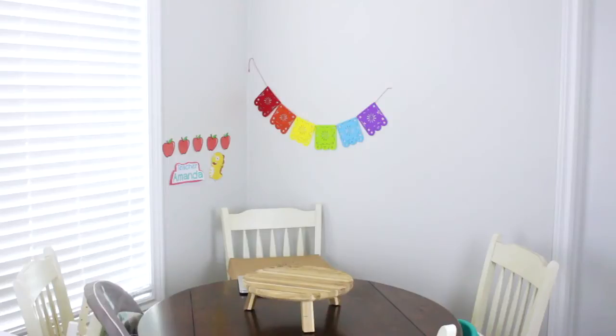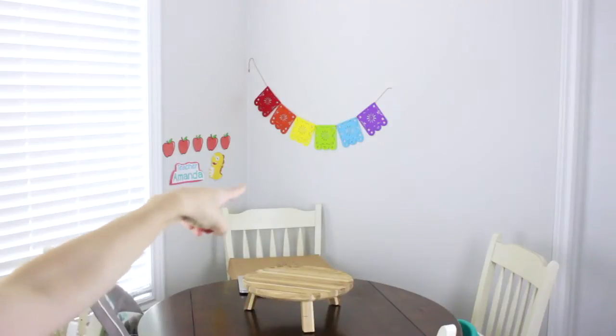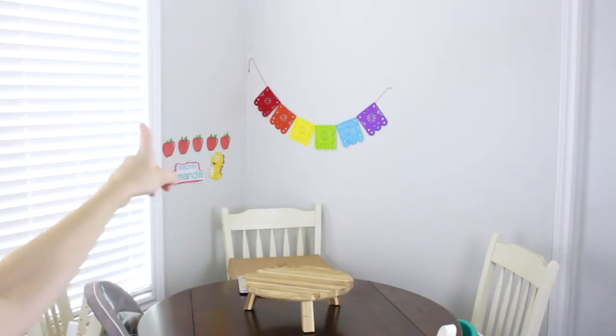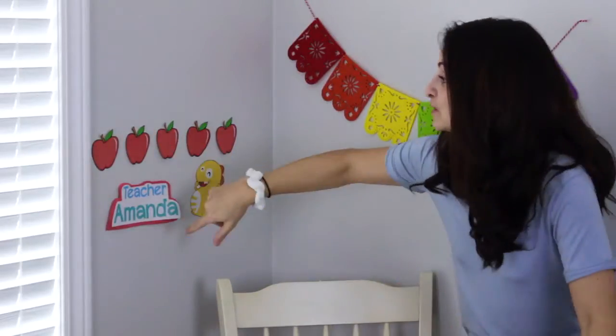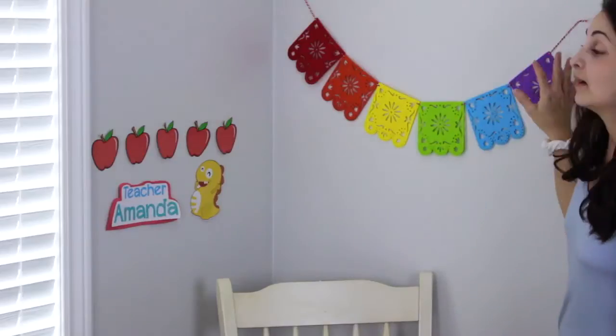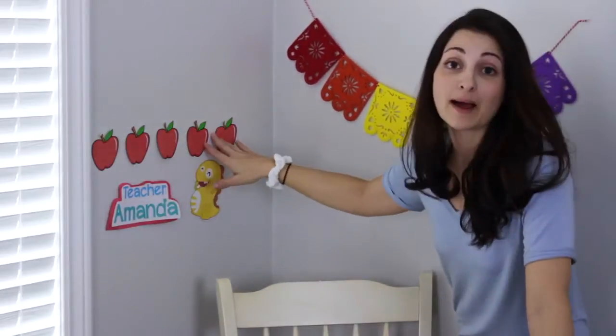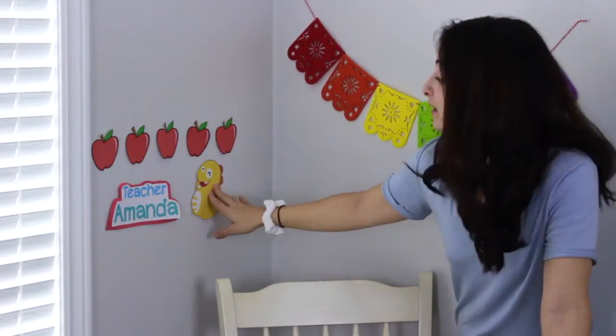Okay, so this is my classroom. I teach from right here. This is the corner I have set up on the wall. I will show you. Okay, so let's start with my background. So this is just the corner of my kitchen at the back here. I just hung up a little banner up here, and I put a few little apples, a dino, because I teach for VIP Kids, and my name, Teacher Amanda, on the wall, and that's it.